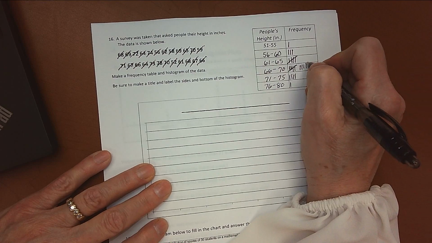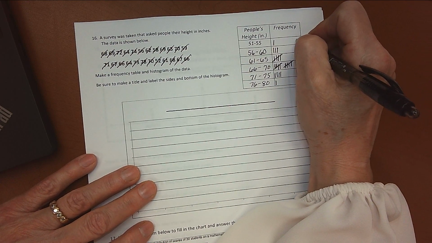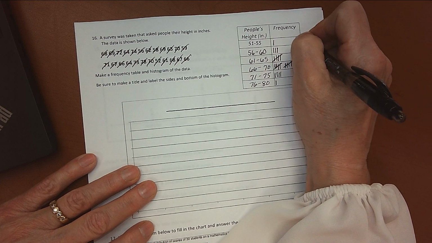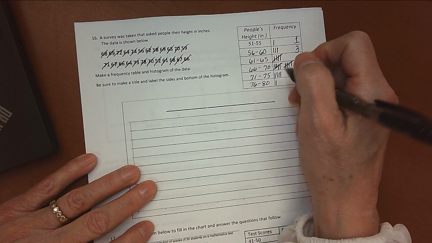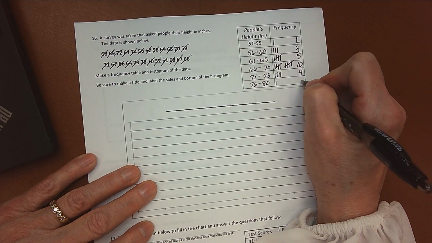And 66 in there. And so now to turn those tally marks into numbers, we have 1 here. We have 3 here. We have 5 here. 10 here. 4 here. And 1 here.